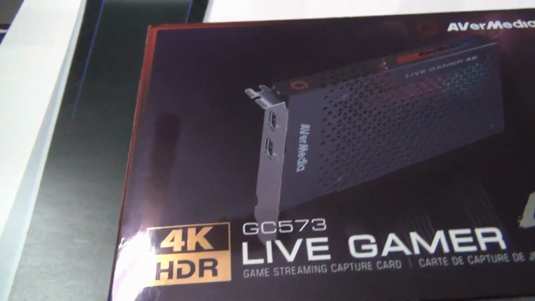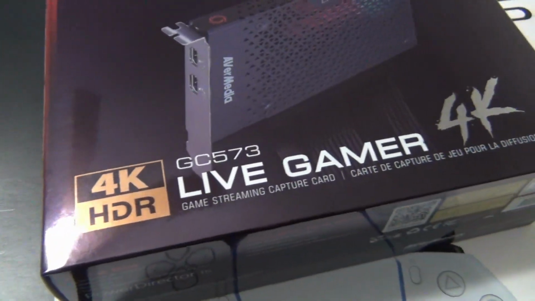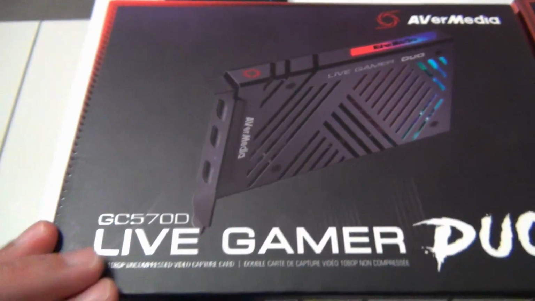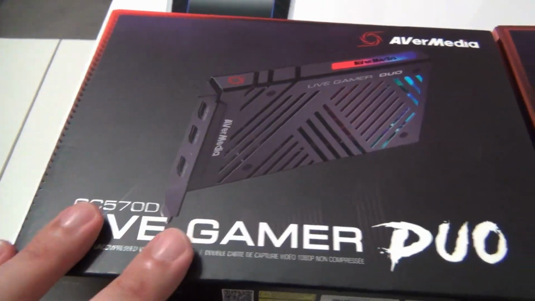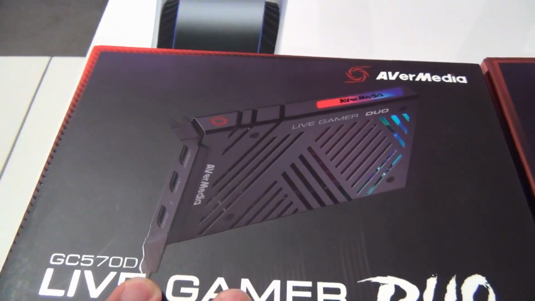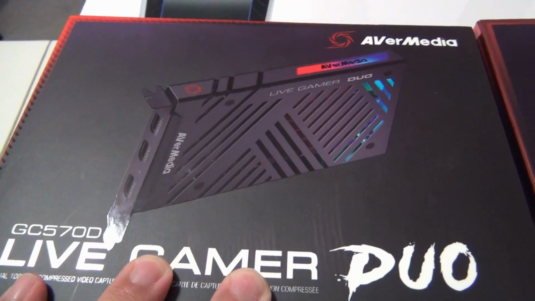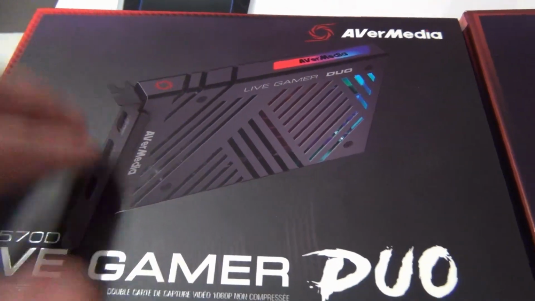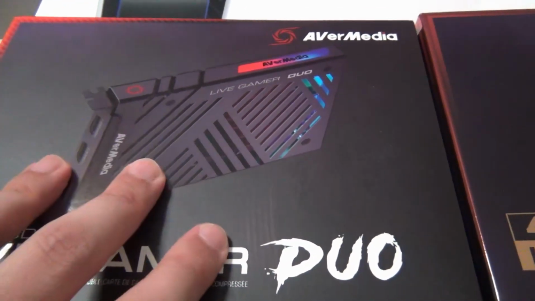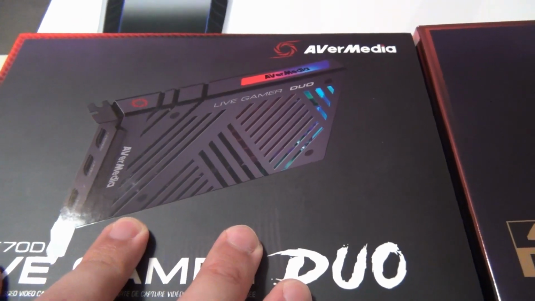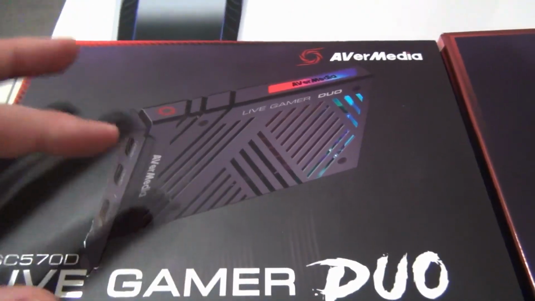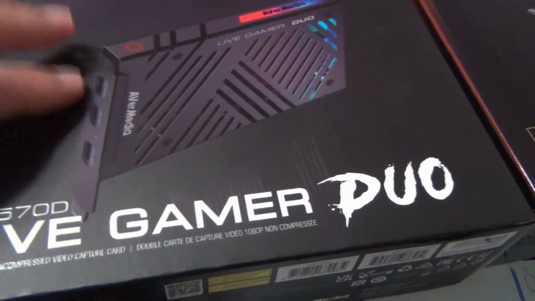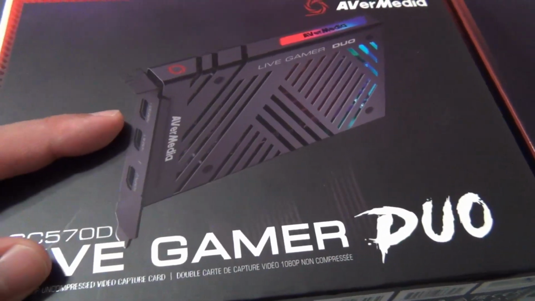Some alternative options, just to give you guys some other examples, would be the Live Gamer Duo. This can accept 4K 60, and it can do 4K 60 pass-through out to like a TV or something, but you cannot record 4K 60. This can only do 4K 30 because it shares some of the bandwidth with a secondary video input.